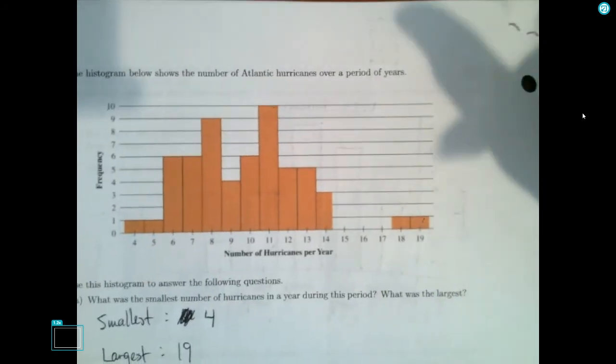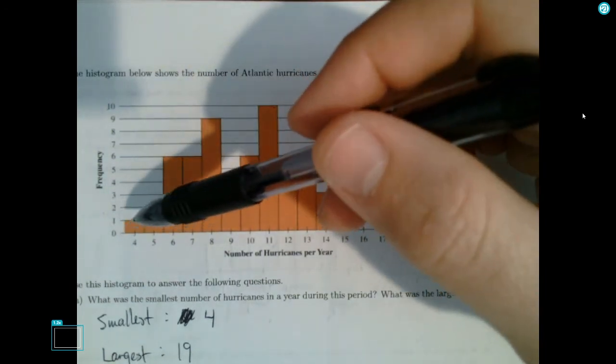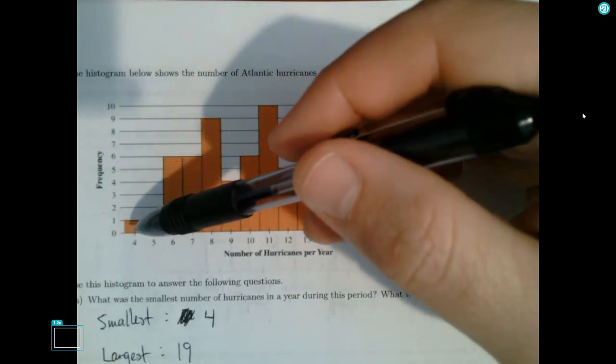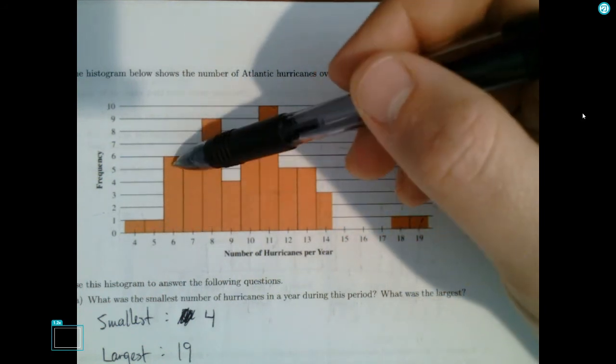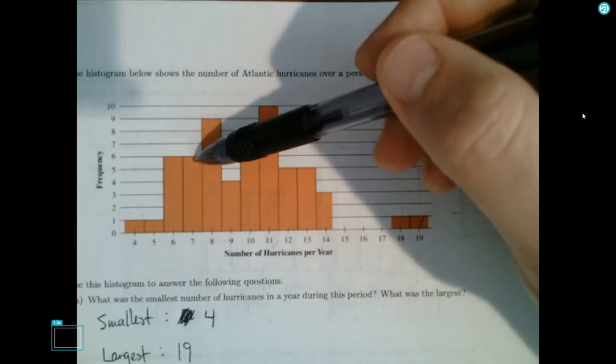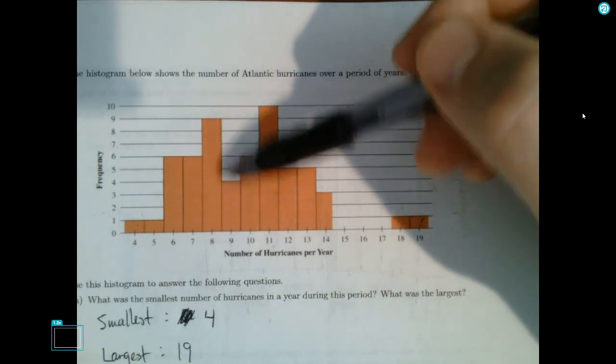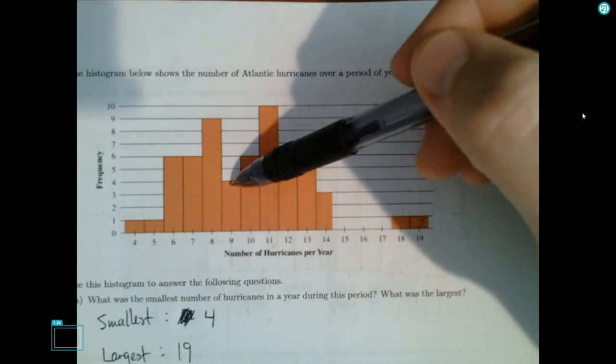Okay. How many years were the hurricanes counted? That's a good question. Well, 1 year here, 1 year here, 6 years here, 6 years here, 9 years, 4 years, 6 years, and so forth, right?